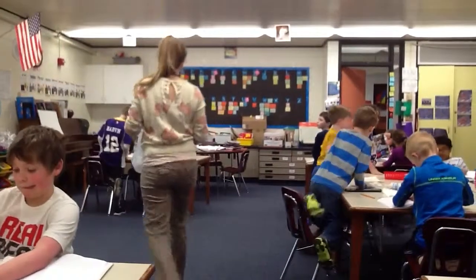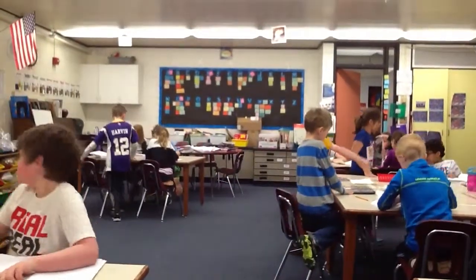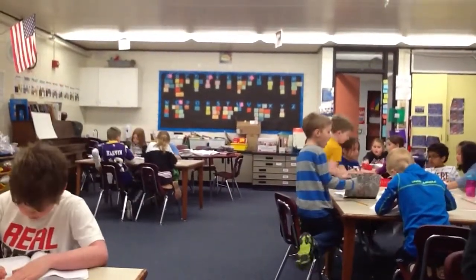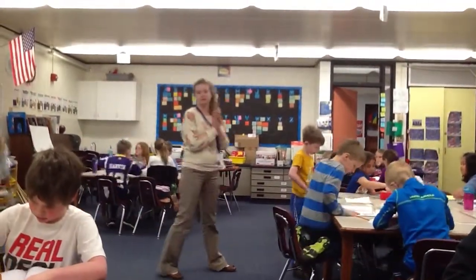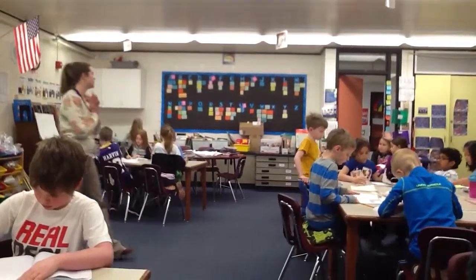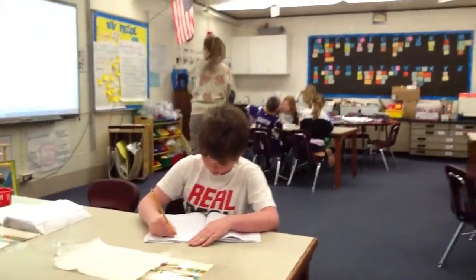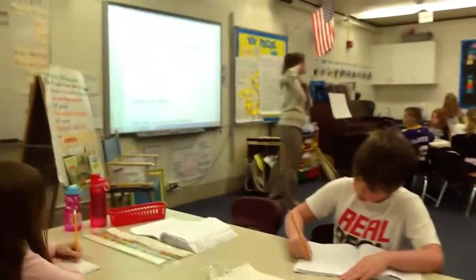Do not touch the wood. If you can hear me, clap once. If you can hear me, clap twice. Okay. Do not touch the cup or the paper that I put at your table spot. Right now, you should be copying down this chart in your science notebook.